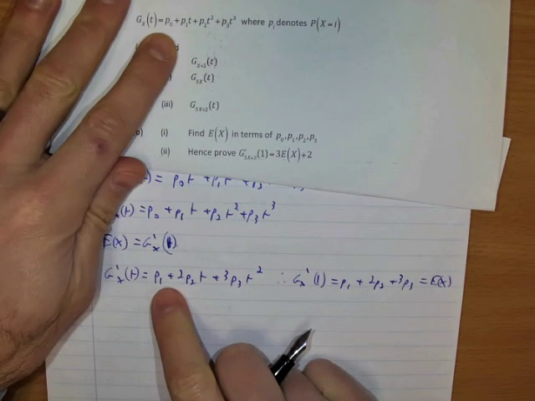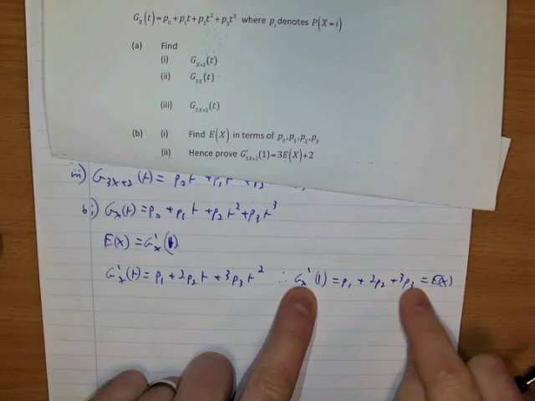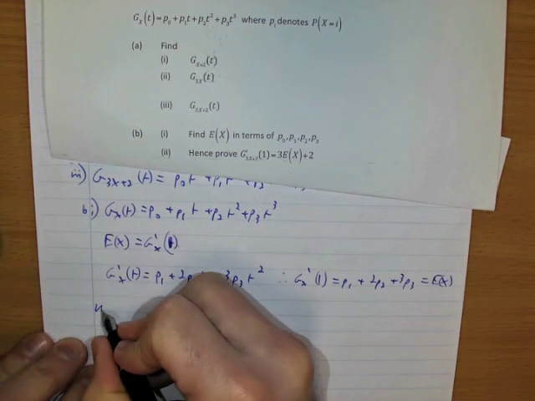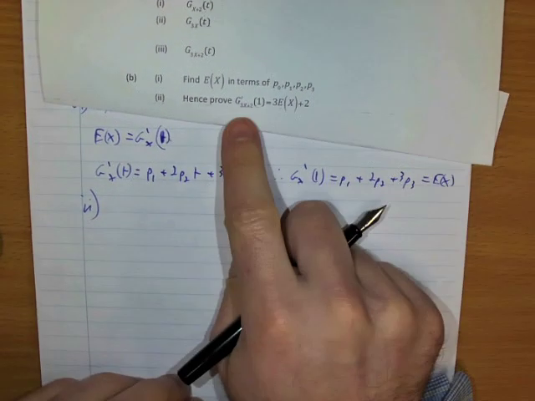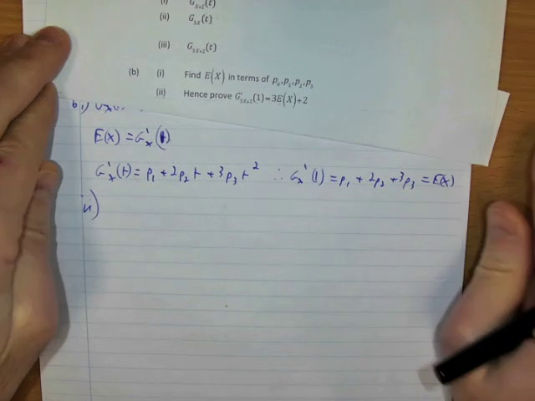So we just differentiated this, and then we've substituted in t equals 1 to get that. Hence prove. So the hence tells us we're going to need to use that. Hence prove g dash of 3x plus 2 at 1 is 3 E of x plus 2.